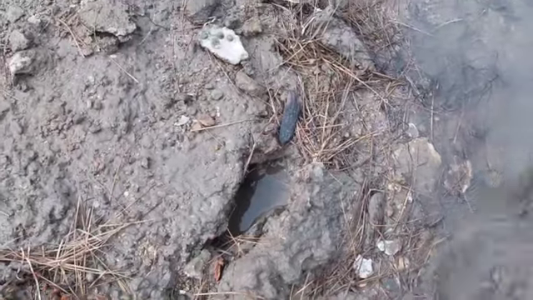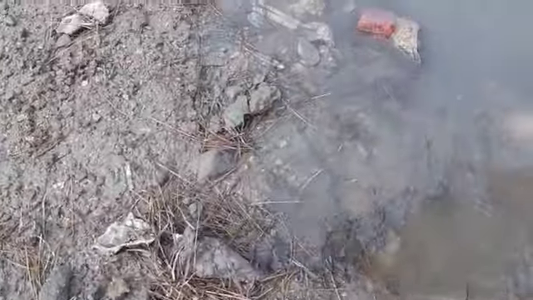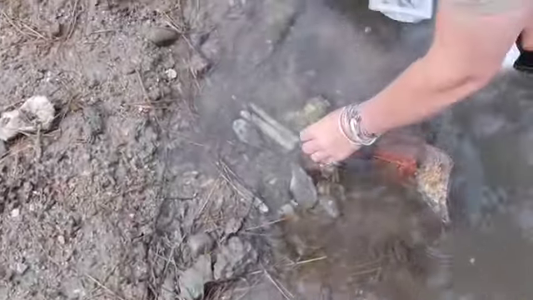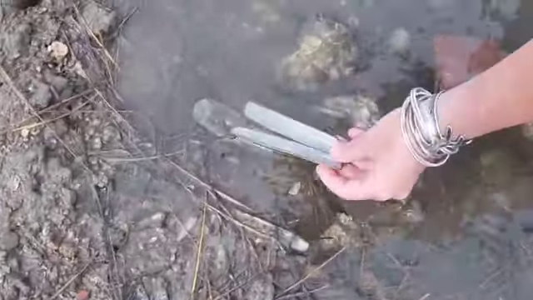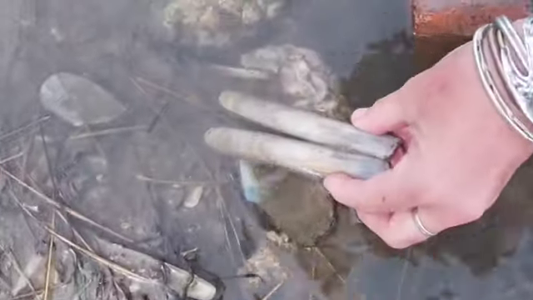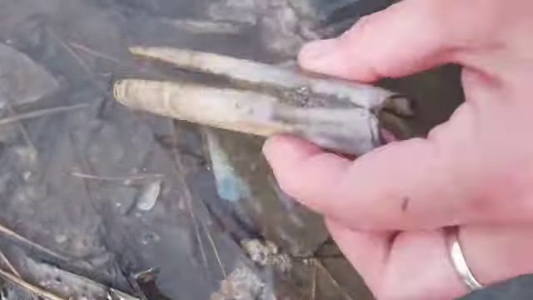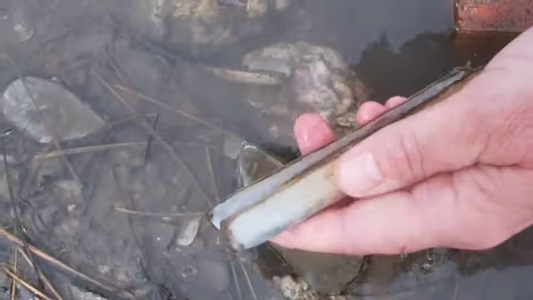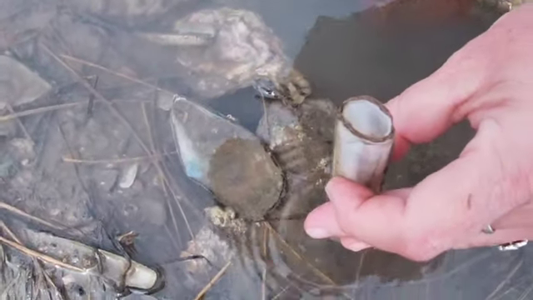And over here we have the shell of a common estuarine species. This is Solen capensis, so this is one of our bivalves. It's very common here.